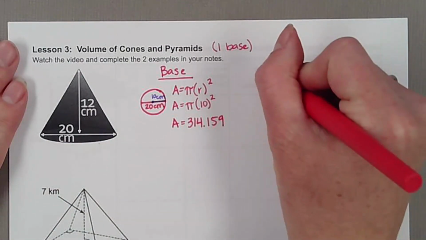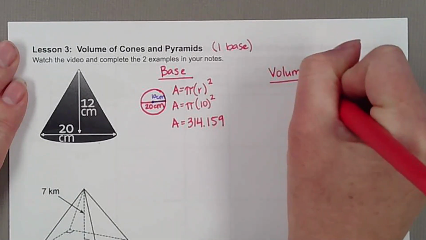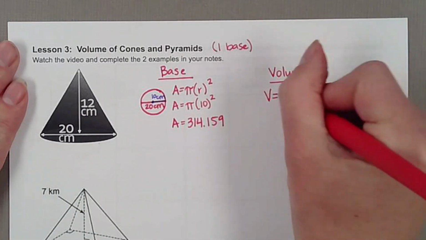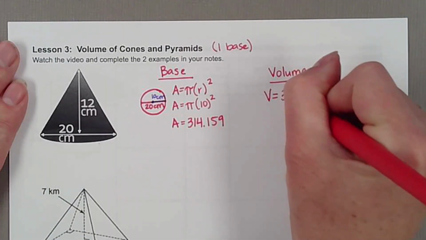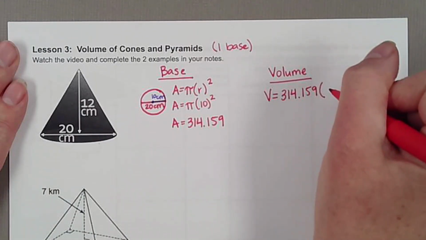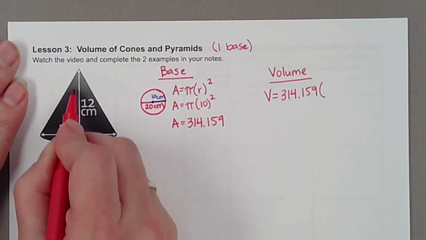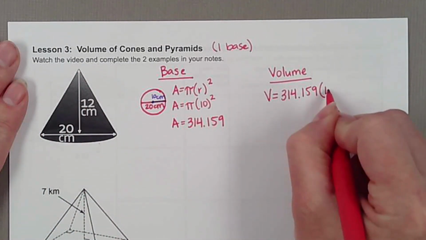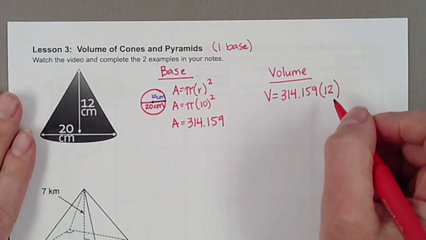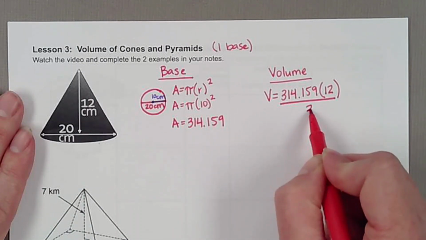This problem is about volume. So to find volume, that's capital V, I have to do the area of the base. I already found that number, times the height of the pyramid. So this one, this cone, has a height of 12 centimeters. And then because it's a pyramid or a cone, I have to divide by 3.